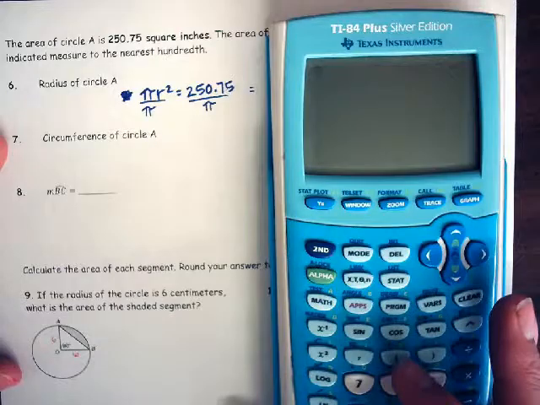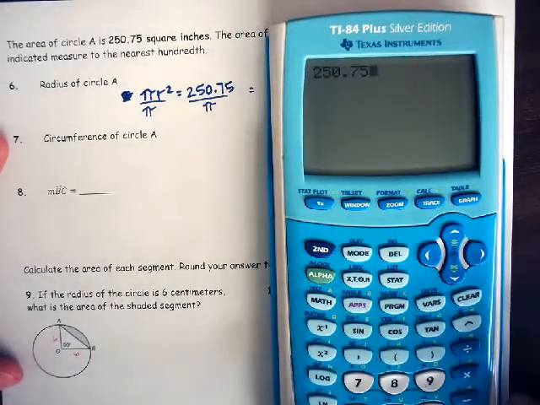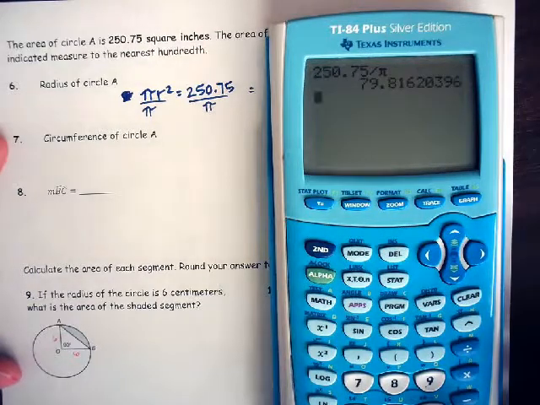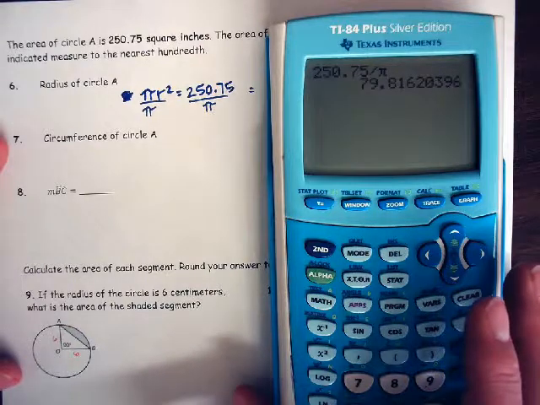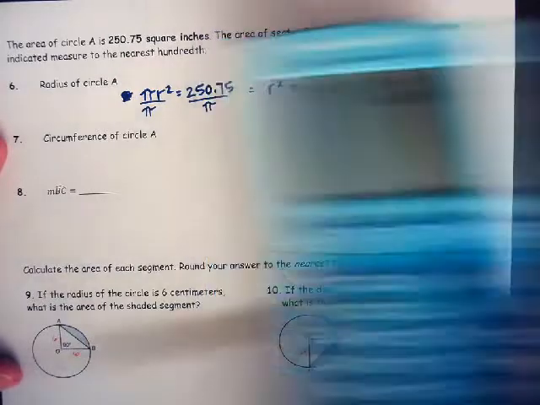We got a lot of lag today on the internet, sorry. Okay, so 250.75 divided by pi, and it's 79.81. It says round to the nearest hundredth, so we'll go 79.8.